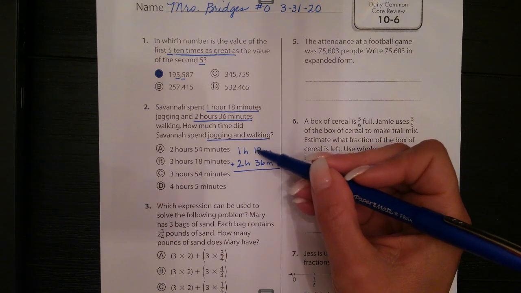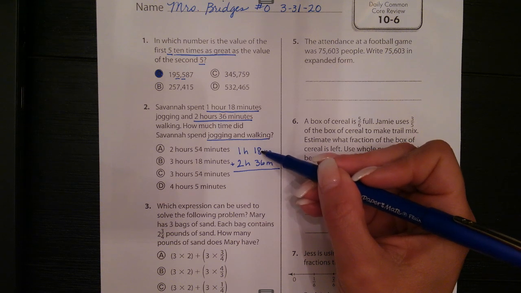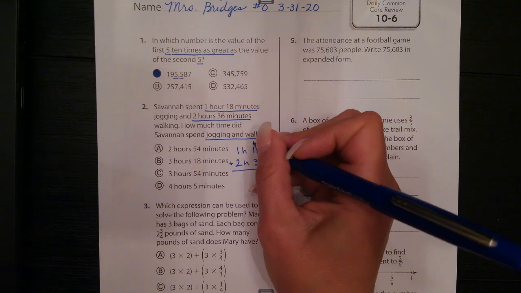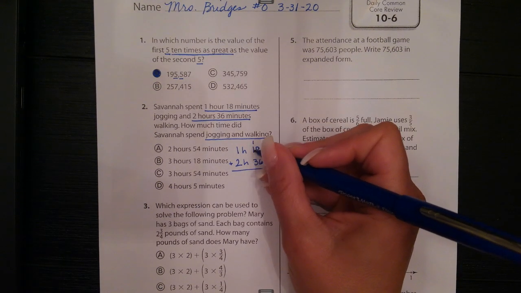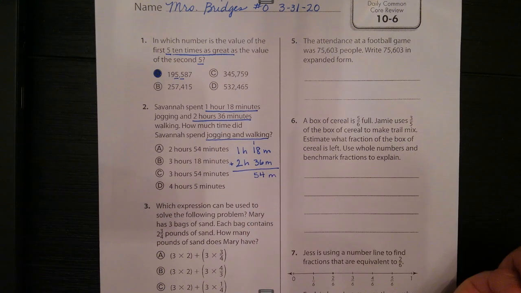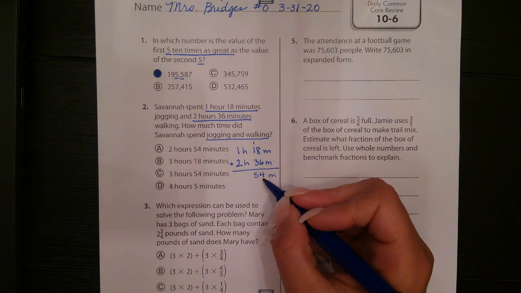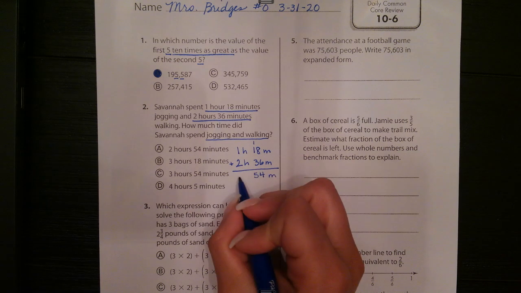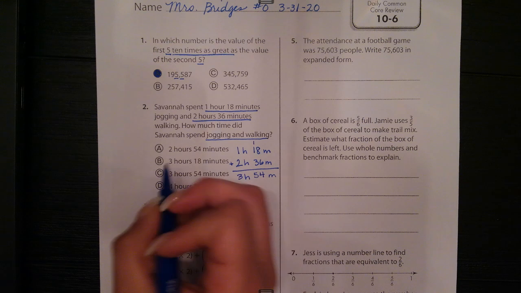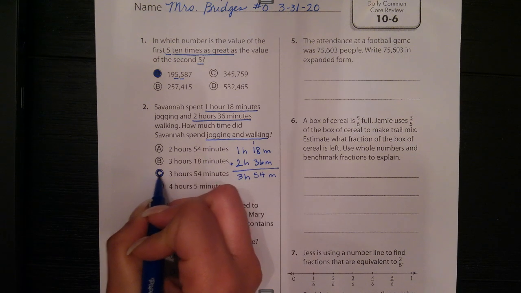So we're going to add 18 plus 36. So 8 plus 6 is 14. Carry the 1. 1 plus 1 is 2. 2 plus 3 is 5. So 54 minutes. So no, it's not at 60. So it's still less than an hour. And then 1 plus 2 is 3. So 3 hours, 54 minutes, which is option letter C.